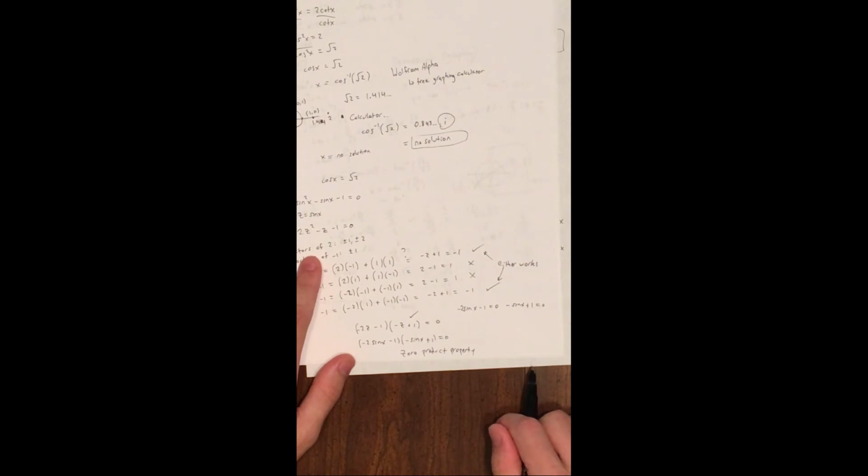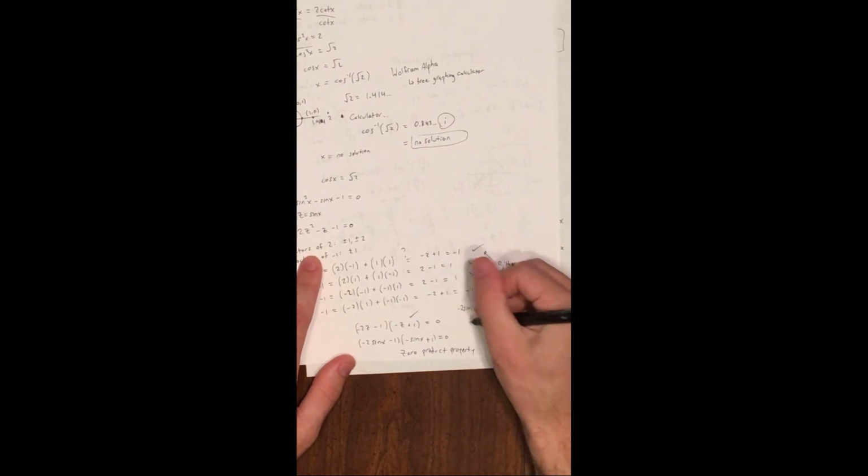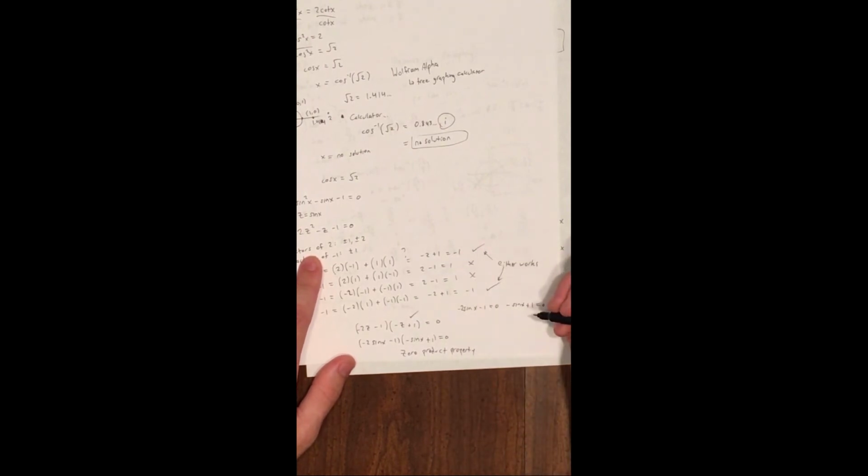Okay, so we have minus 2 sine of x minus 1 times minus sine of x plus 1. Let's bring this out and use the zero product property. So we should get 2 answers here, right? Minus 2 sine of x minus 1 is equal to 0, and minus sine of x plus 1 is equal to 0. So we have minus 2 sine of x is equal to 1.